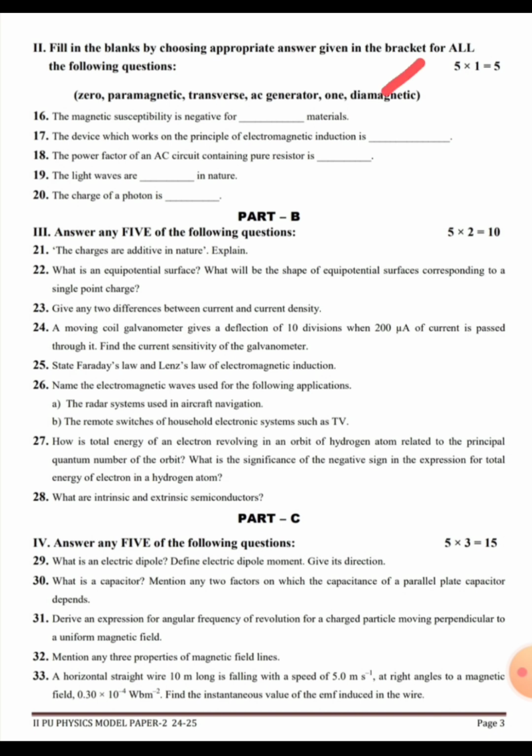The device which works on the principle of electromagnetic induction is, if you look at the options, there is no other device other than AC generator, so therefore it is AC generator. No other devices are given. The power factor of an AC circuit containing pure resistor is, once again here also you will get confused whether it is 0 or 1. Once again there are 2, but if you look at the other options, the light waves are transverse in nature.